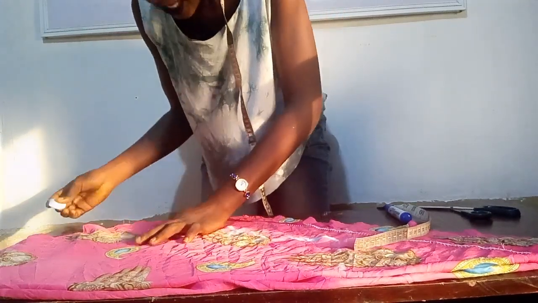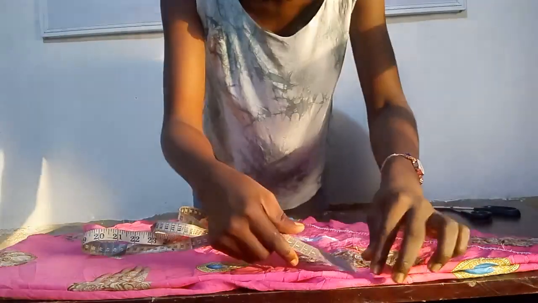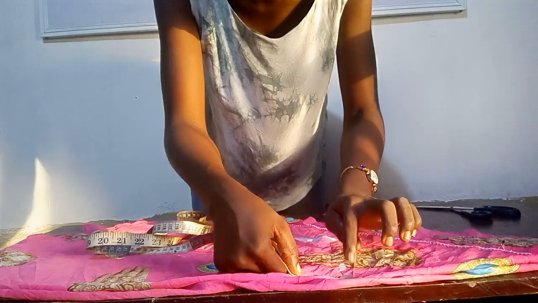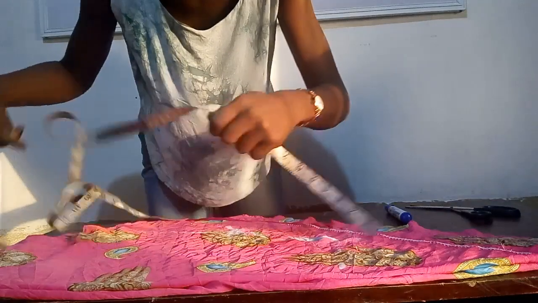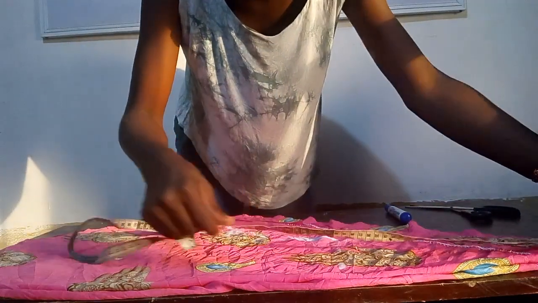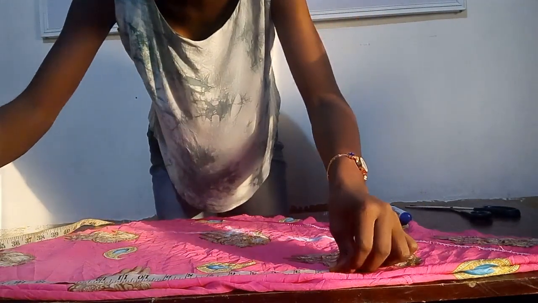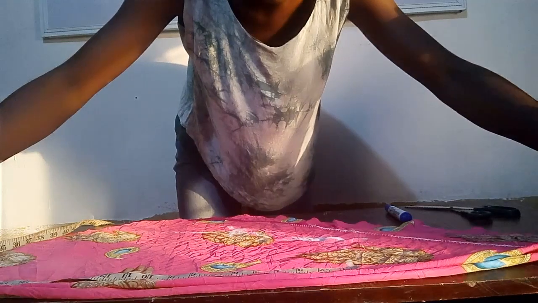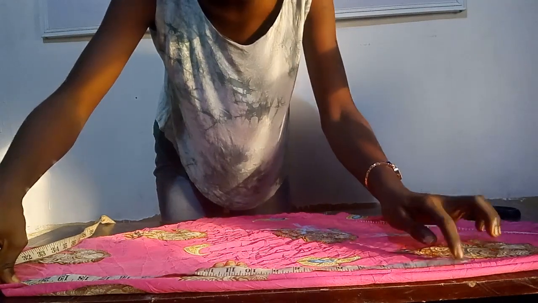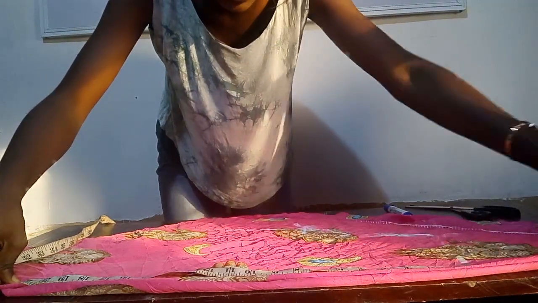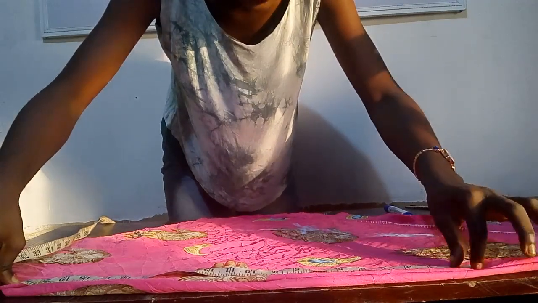So now for you to take your top length, we are going to start from this point where you marked your shoulder measurement. So just start from this point to get the exact length. From this point to where you have your 24 inches, let me shift it up a little. Okay, good. So you place it at this point, not at the beginning, because this is where you started your basic measurements from. You place it at this point, you mark your 24 inches, you mark it round like this.